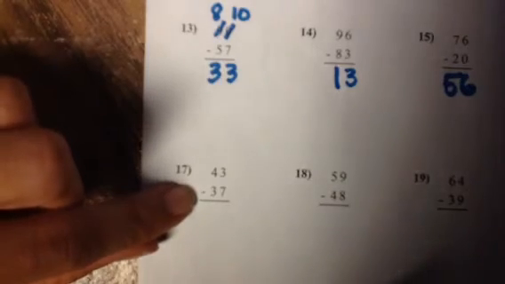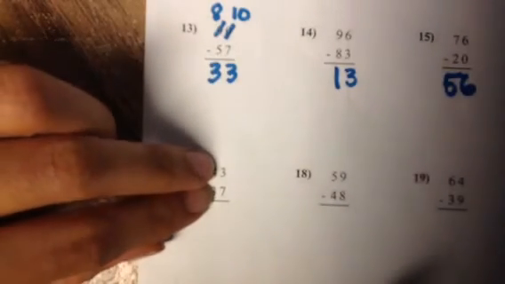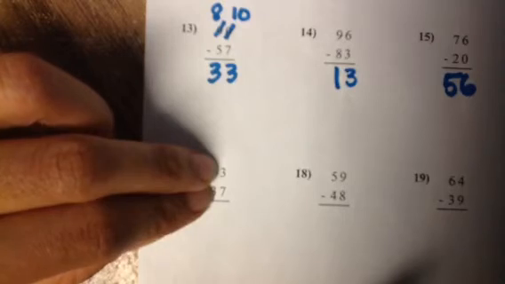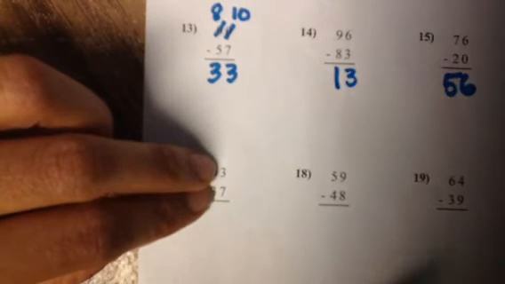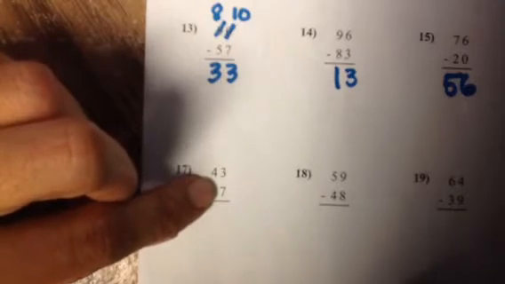And let's look at the last row. Number 17. All right, so we have 43 take away 37. So we start in the ones place. 3 take away 7. You can't do it. So what does the 3 have to do? Borrow from the 4. Number 4, can I borrow? Okay. So the 4 changes to a what? A 3. And the 3 becomes a 13. So I have 13 take away 7.